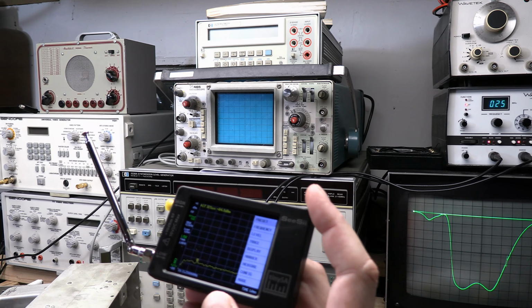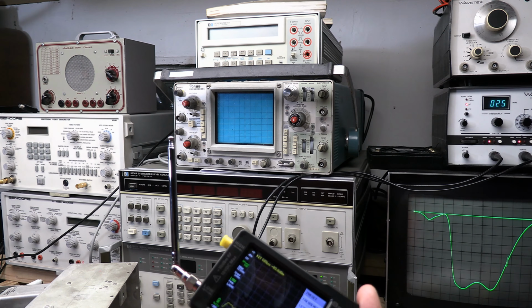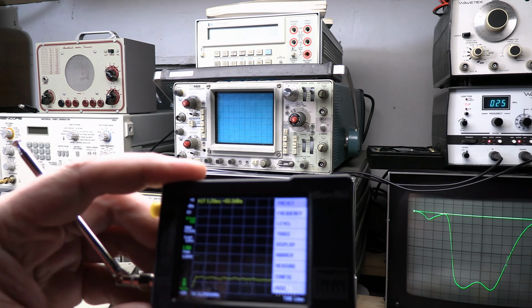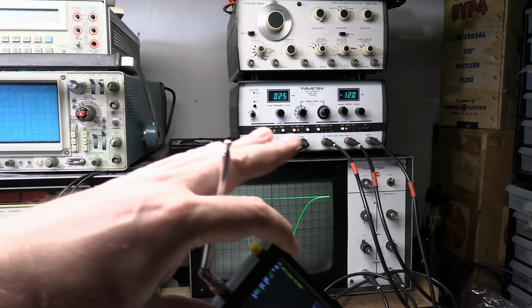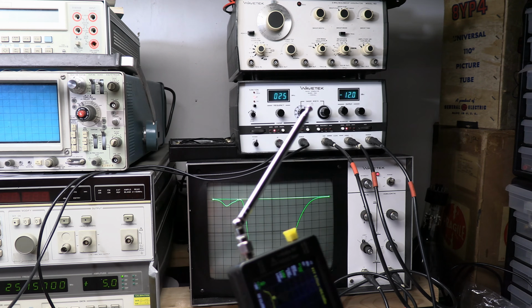Now what about using the TinySA as a sweep gen? Yeah, it has a sweep output, but here's the issue. Notice in my sweep gen, it has 5 coax connectors on it. I have one on this. All I have is RF out.